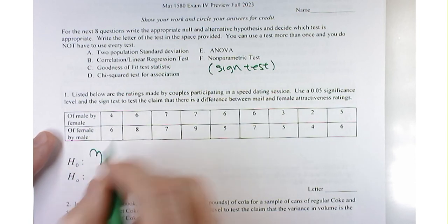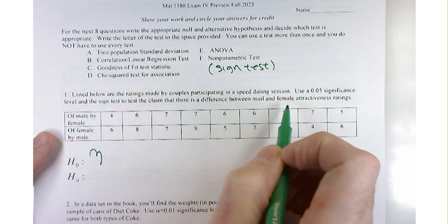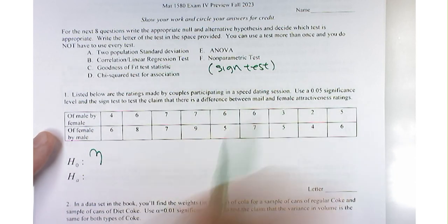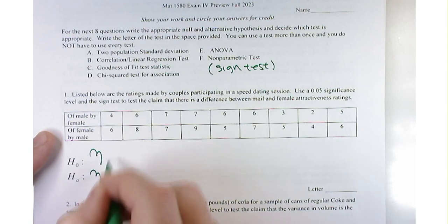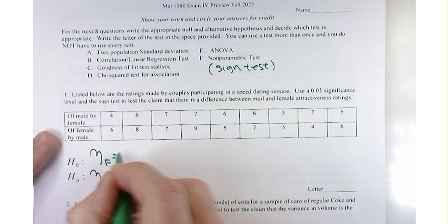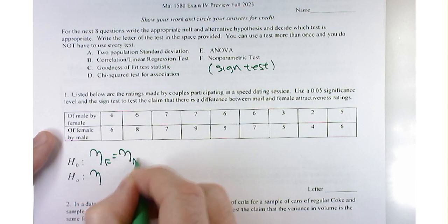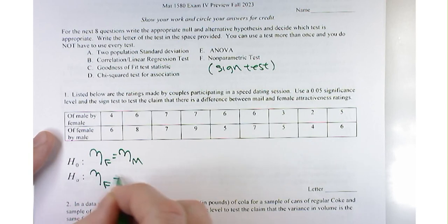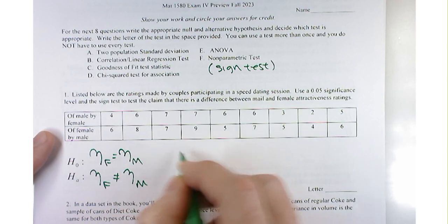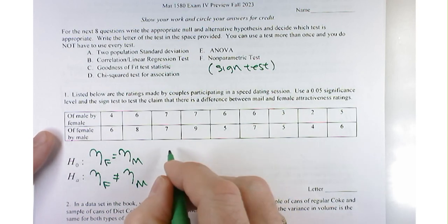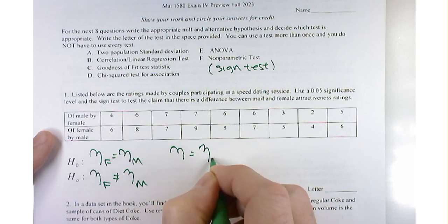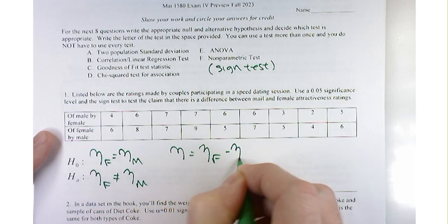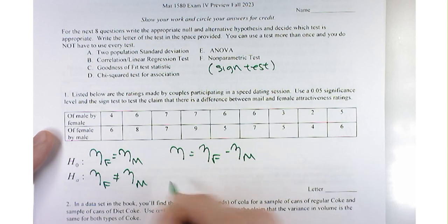So we're looking to see if there's a difference between male and female attractiveness ratings. So if there is a difference, great, they're not the same. If there is no difference, they are the same. So something like this would be possible. If you want to take a moment and just say, all right, well, eta is the difference in female minus male attractiveness, that's fine.